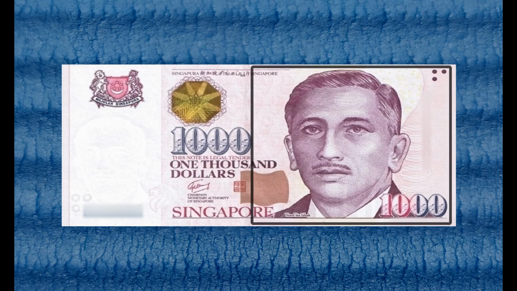Next, it has an intaglio portrait of the first president of the Republic of Singapore, Encik Yusof bin Ishak, which is hand-engraved and printed in intaglio ink. The portrait on the front of the portrait series notes serves as a unique anti-counterfeiting feature. The fine lines of the engraving are difficult to imitate or reproduce, and, at the bottom of the portrait, it has the lettering Yusof bin Ishak in English.